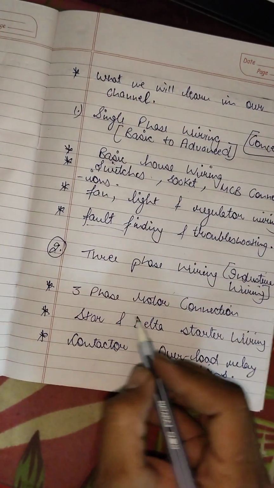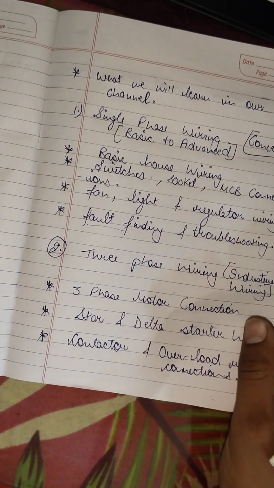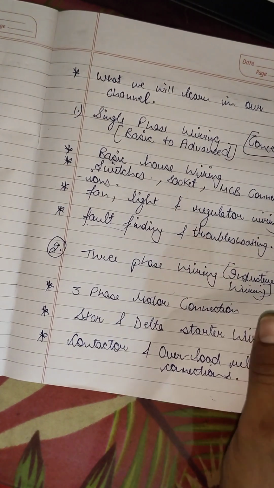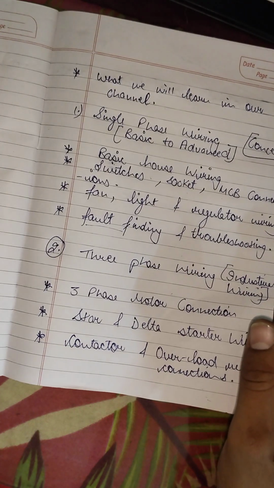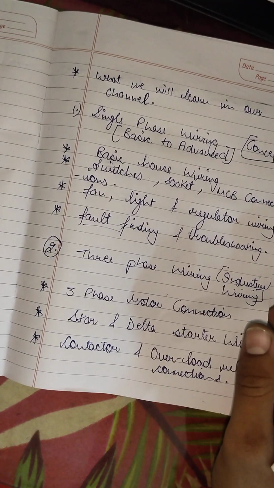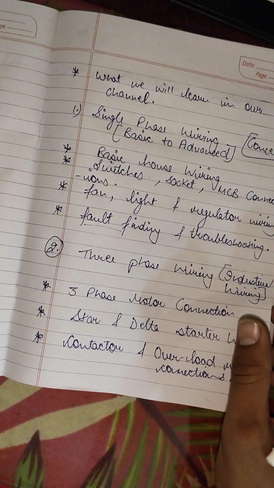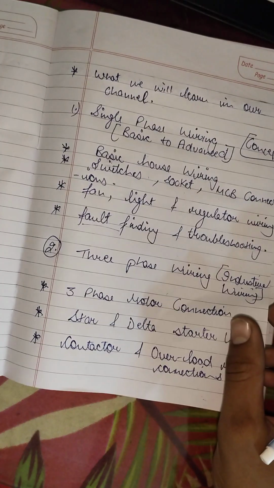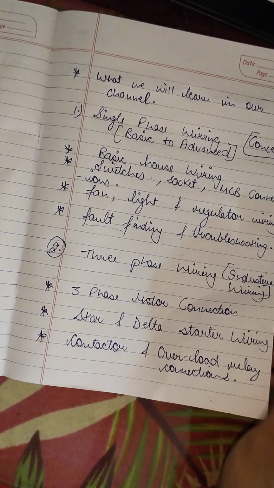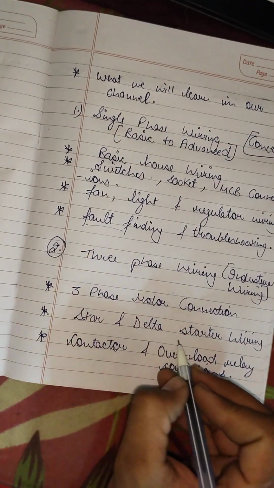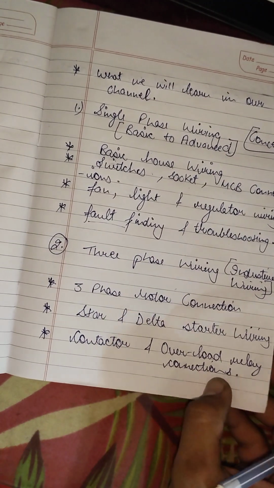So let's see what concepts we will cover. In this we will see three-phase motor connections, like how to connect three-phase motors. First and foremost, we will learn this on a theoretical basis, and whenever we go to our sites, we will shoot vlogs to show you how to make typical wiring connections whenever you visit any site, or to elevate your experience. So: three-phase motor connections, star and delta wiring, starter wiring, contactor and overload relay connections.